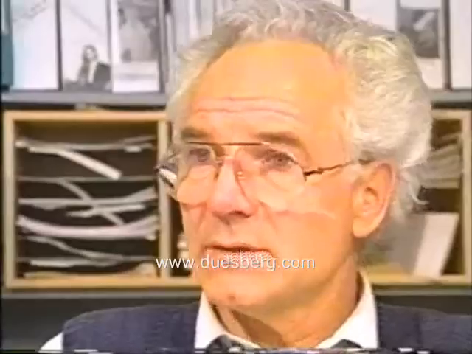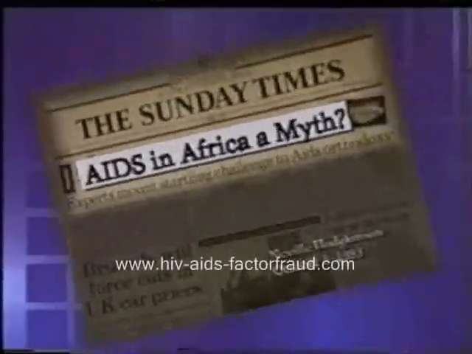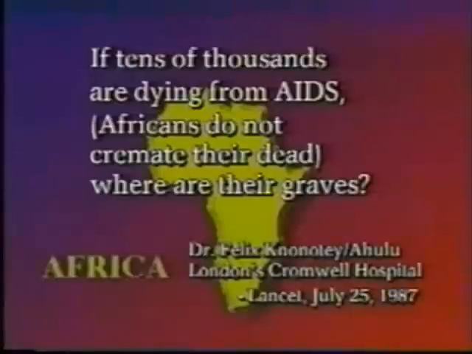And in Africa, it's possibly malnutrition, parasitic infection, and poor sanitation. There are no risk groups. There's not homosexuals or intravenous drug users. It's just poor people without running water, without supermarkets, without doctors. The London Sunday Times questions whether AIDS in Africa is a myth, quoting Dr. Kohutni Ohulu: if tens of thousands are dying of AIDS in Africa, where are their graves?